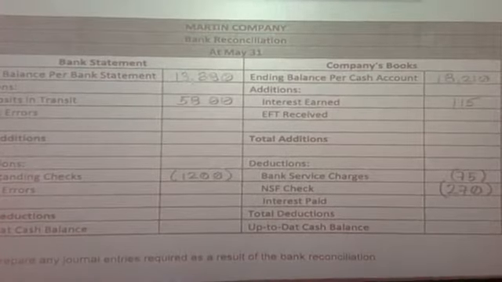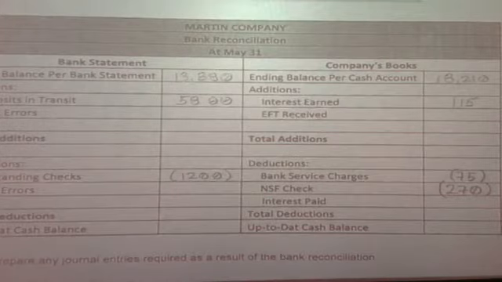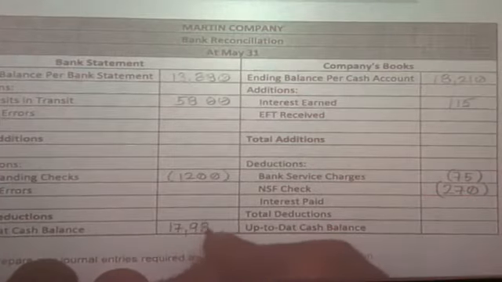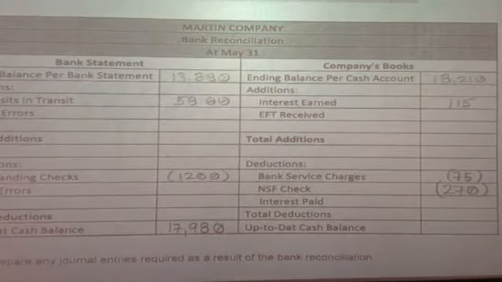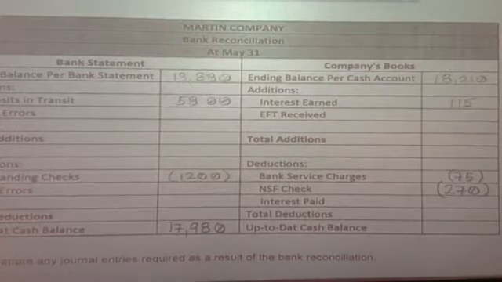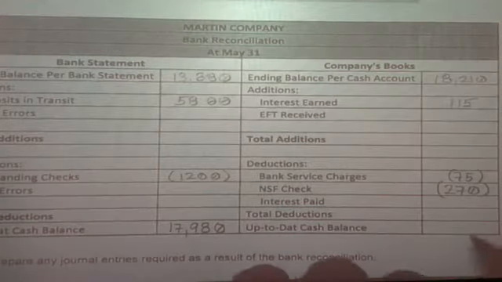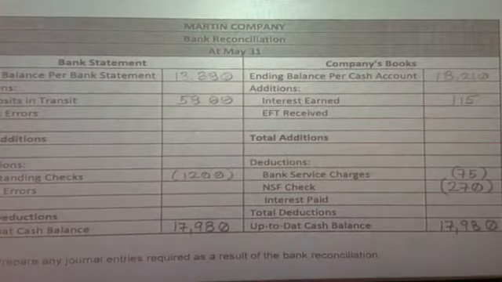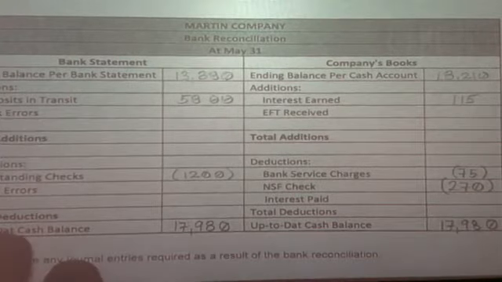We have 13,380 balance for the bank. We add in 5,800. We subtract 1,200. That gives us an ending balance of $17,980. Same way with the book balance. We take our balance of 18,210. We add 115. We subtract 75. We subtract 270. And we have an ending balance of 17,980. As you can see, your balance is matched, which is our goal in the bank reconciliation.